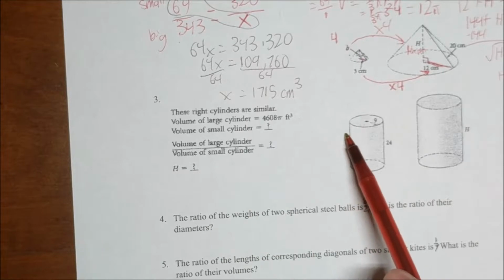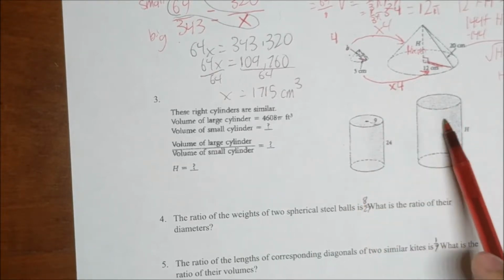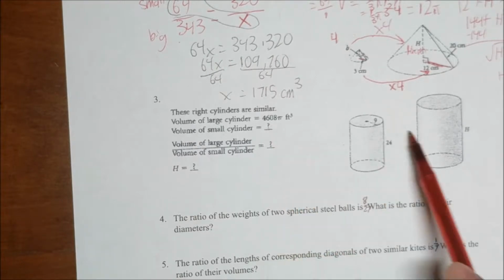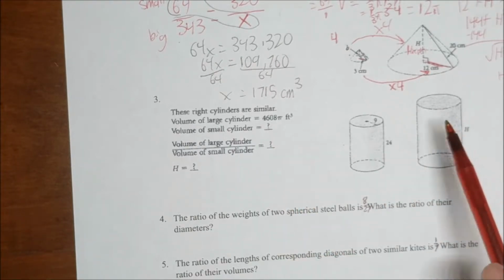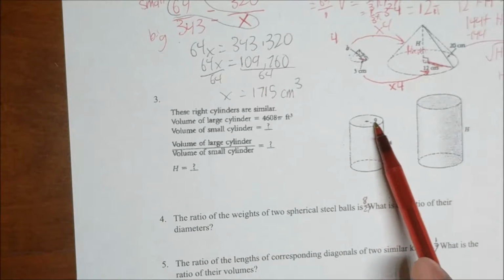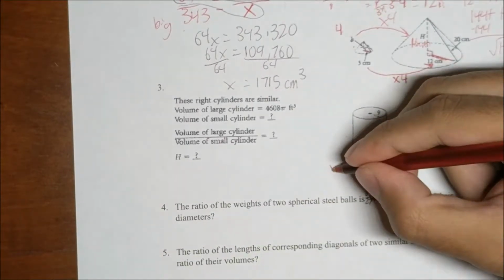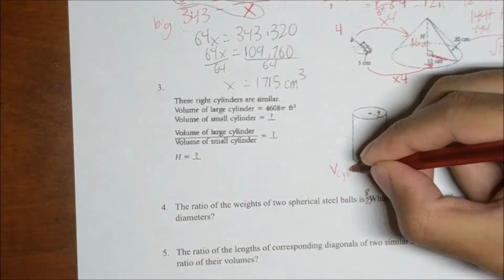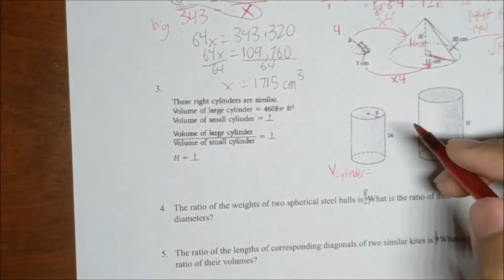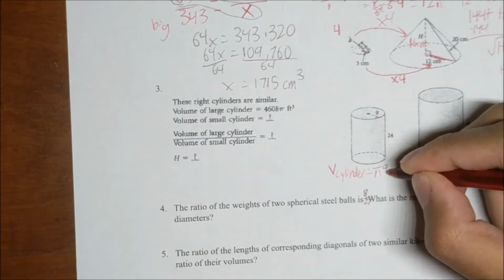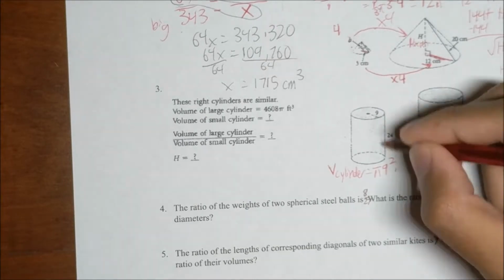Right cylinders are similar. I know the volume of the large cylinder is 4,608 pi, but I don't know the radius or the height. Small cylinder, I do know both the radius and the height. So I'll start by finding the volume of the small cylinder. So volume of a cylinder, area of the base is a circle, pi r squared, in this case 9, and then times the height of 24.